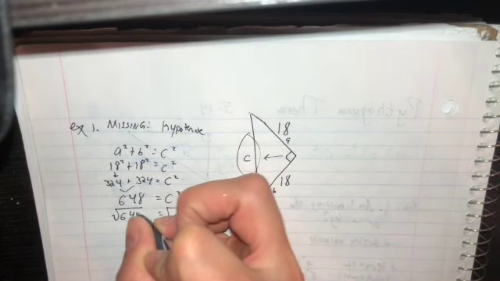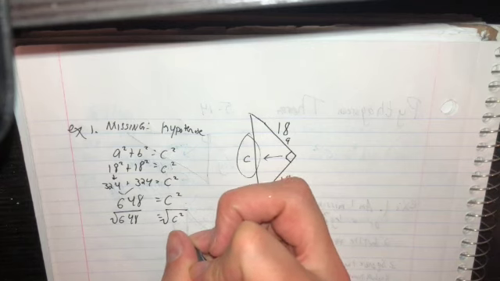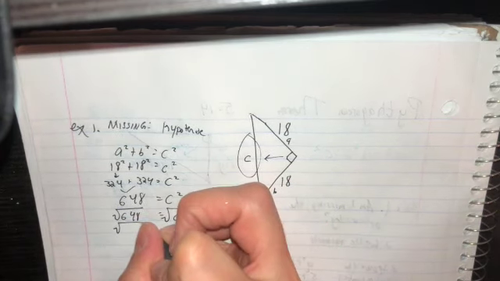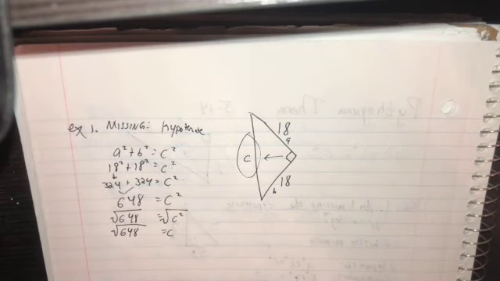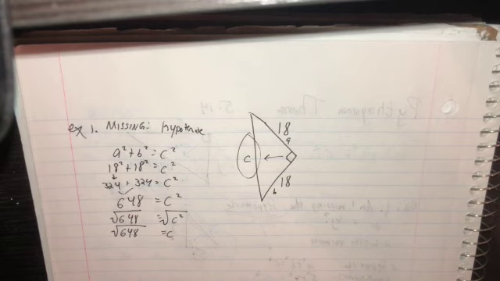The square root of 648, and I do not know what that is off the top of my head. I'm very sorry about that. And I'm not that sorry, because you shouldn't really know that off the top of your head. Can we approximate it even? That's a great try. We could just use our calculators, honestly. Just whip out your calculator.